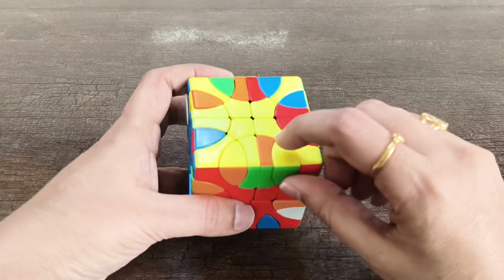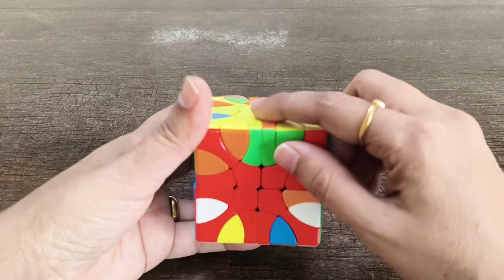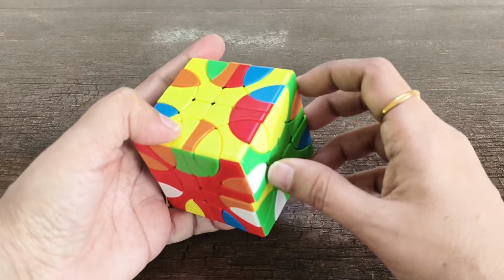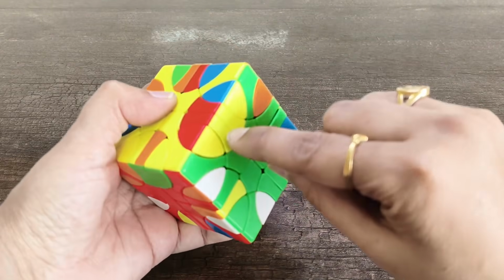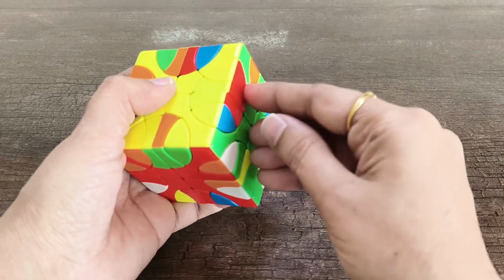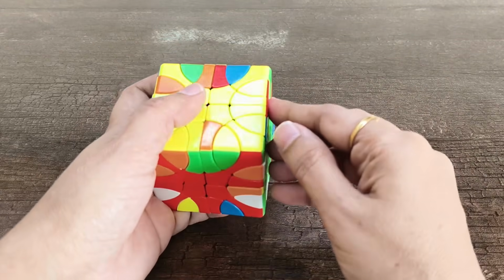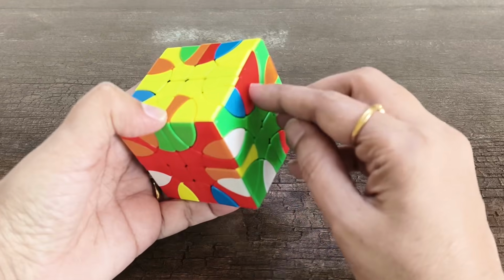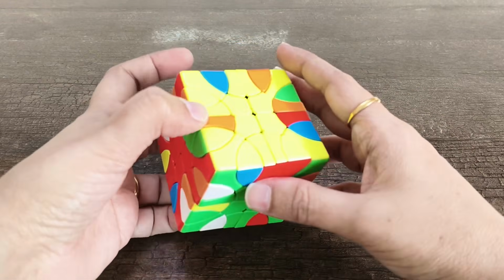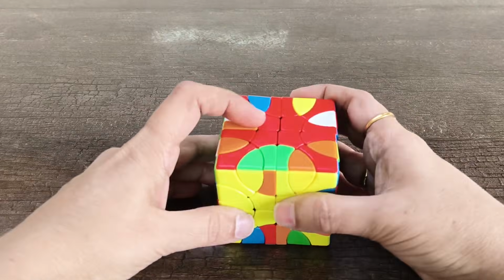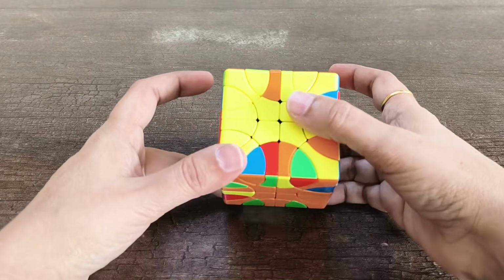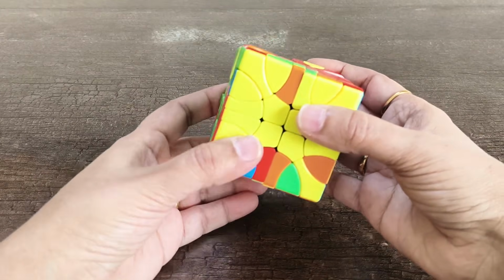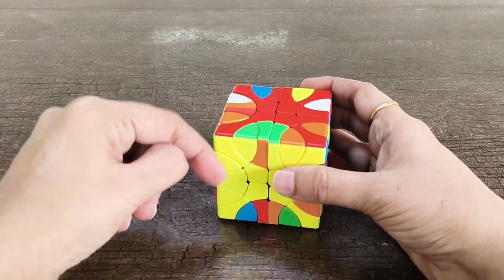Now what color is this? Yellow with red. So I will look for yellow with red. One second, this needs to be like this. Fine. So my yellow with red, both those pieces are over here. So I will face my cube like that. This is that condition where I'll have to handle it by doing the setup moves, because it is very close by.